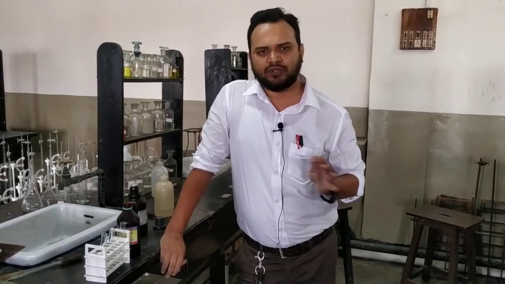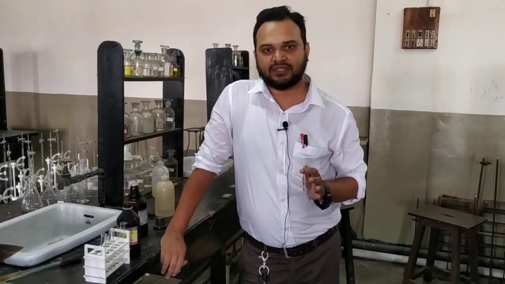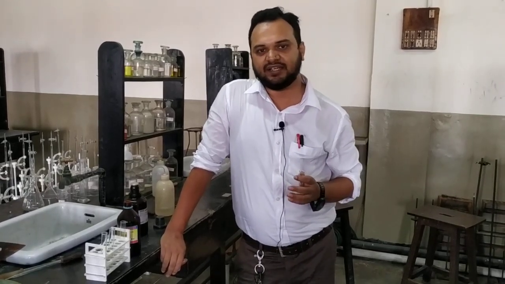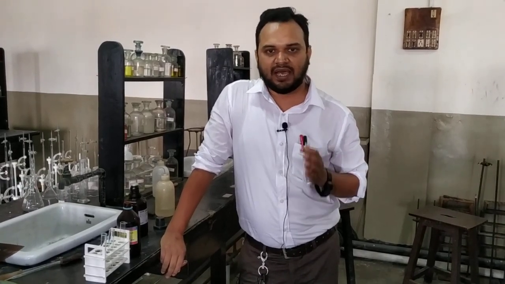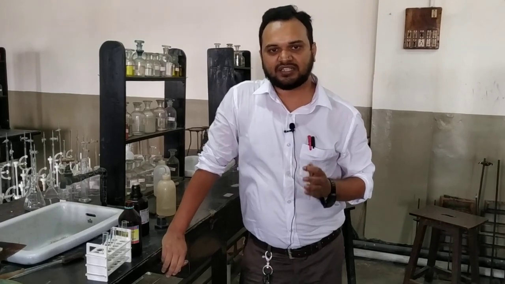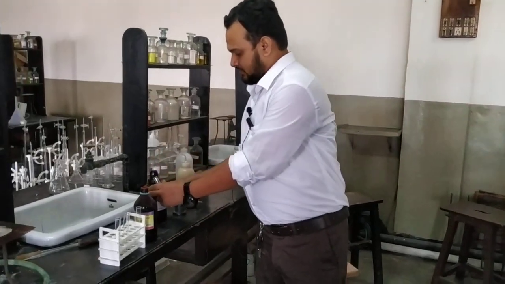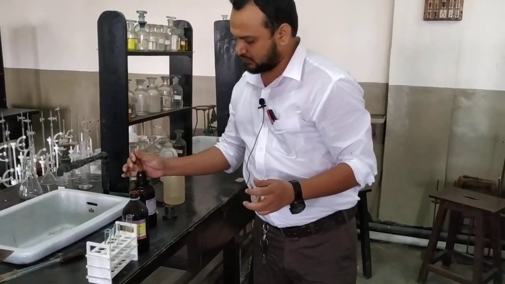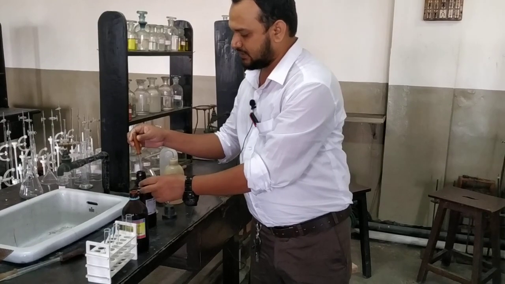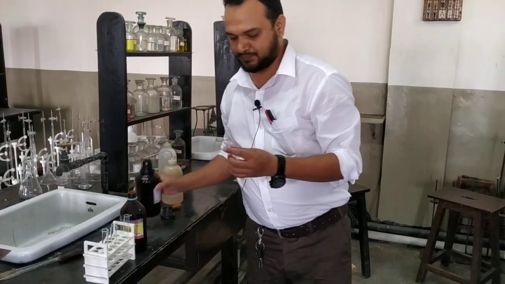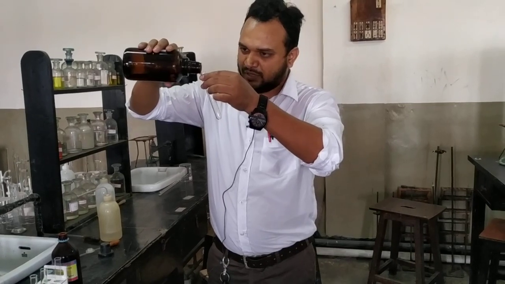So you don't need to even heat, you don't need higher temperature. Only at room temperature the ring is so much activated that it immediately reacts with the bromine water and gives you an immediate pinkish white precipitate. So let us see. And as you know, this aniline is not soluble in water, so we take an aqueous suspension. A very little amount of aniline, about 1 ml.